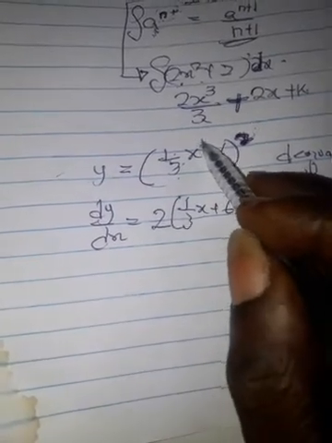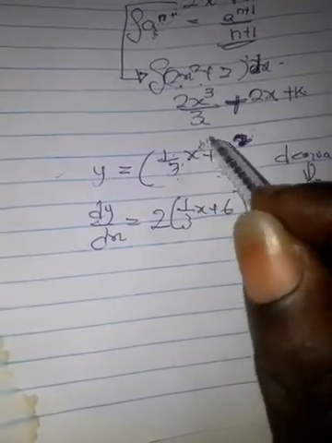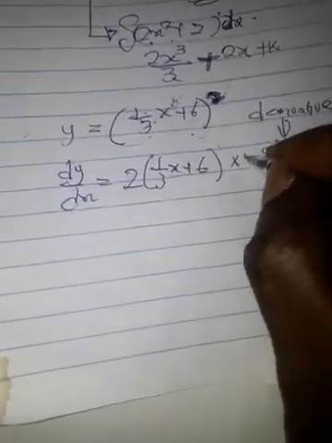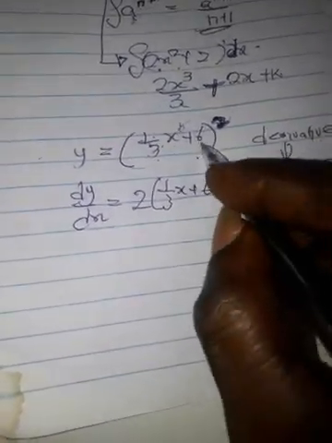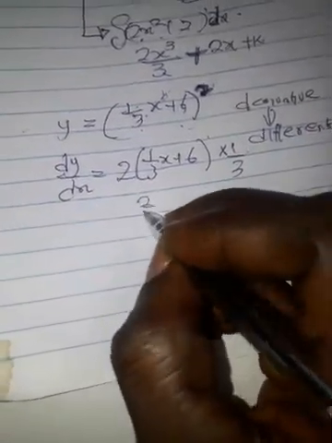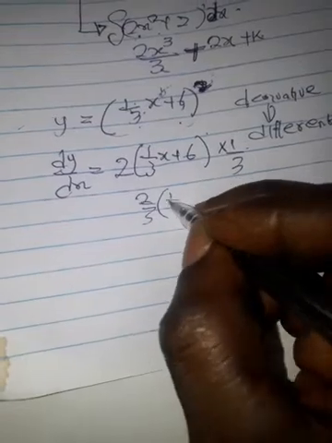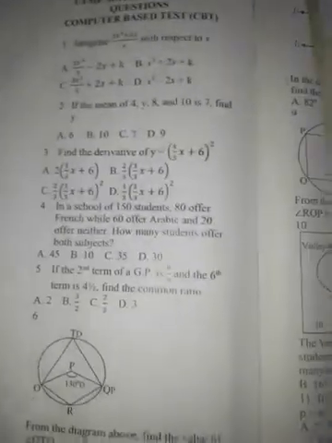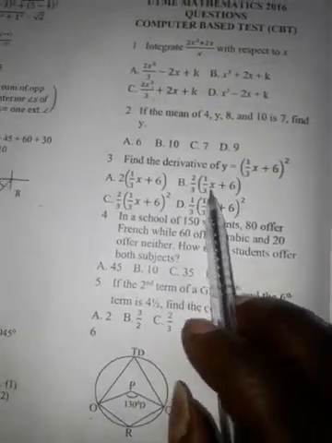Then this x has 1 minus 1, making 0. Anything raised to power 0 is 1. So definitely it becomes multiplied by 1 over 3. And if you differentiate a constant, it becomes 0. So this is your final answer: 2 over 3 into 1 over 3x plus 6. If you look at the option, then B is the correct answer.